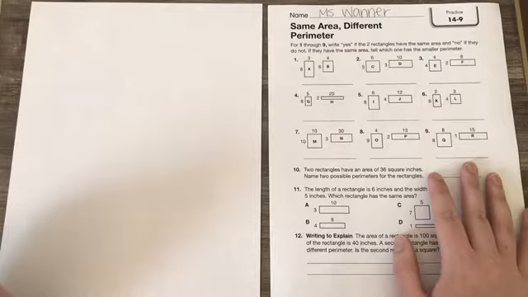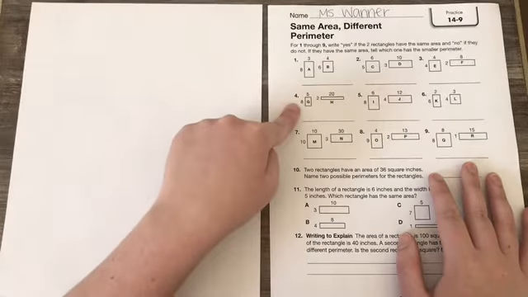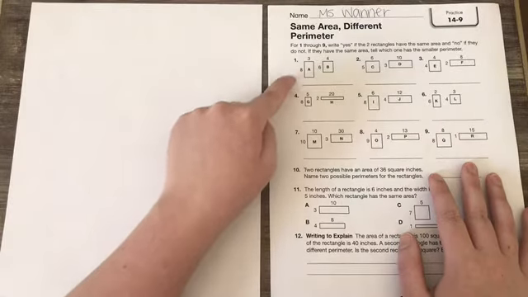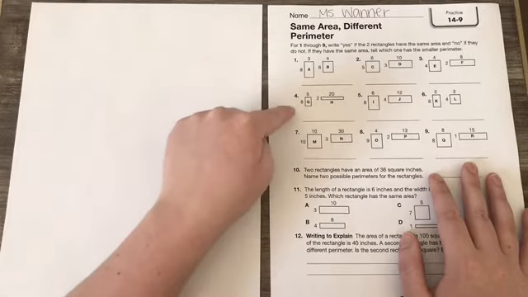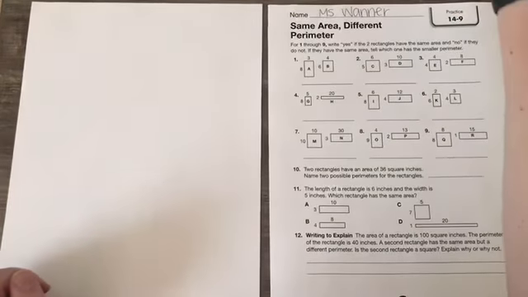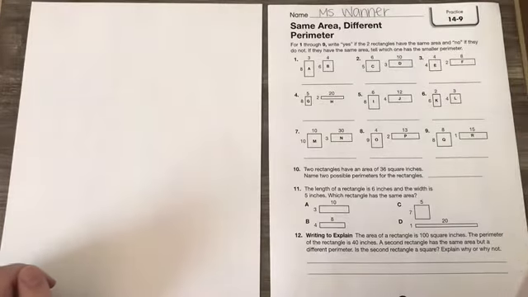And so now I'm going to go over problems 1 and 4 with you, and I'm going to model how to do number 1, so that way when we get to number 4, we can work on that together. So for number 1, let's read the directions.